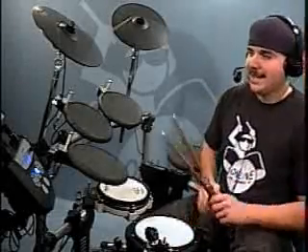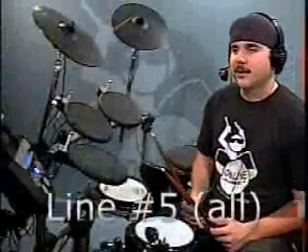Number 5 is a bit tricky because you'll see that every single measure starts with an eighth rest. So there's a lot of offbeat hits, or a lot of hits on the and. You'll also notice that there are those X's, and remember that the X's stand for hitting the rim. Let's try playing number 5 together.